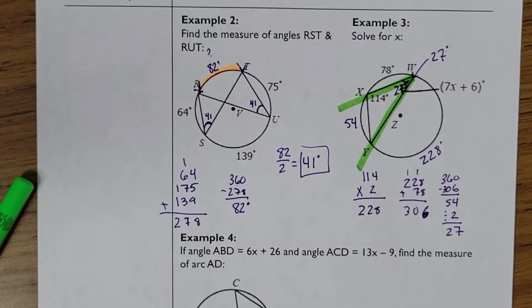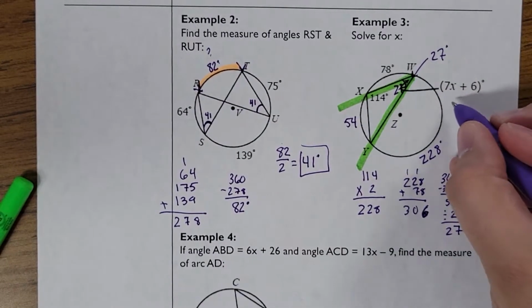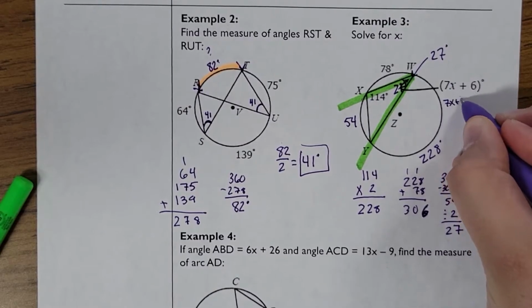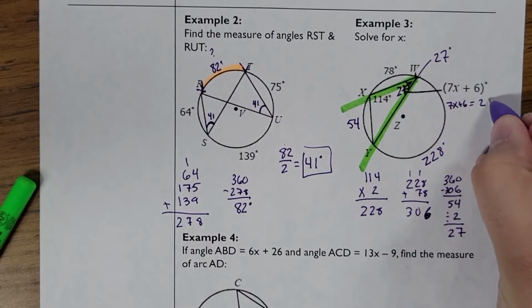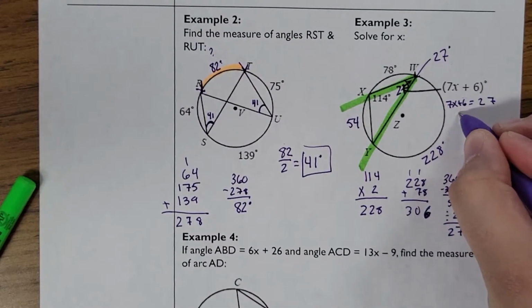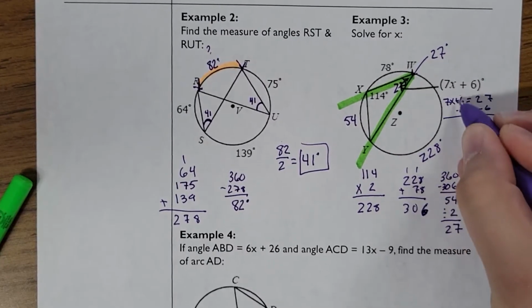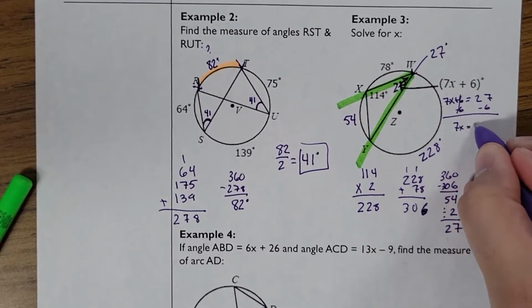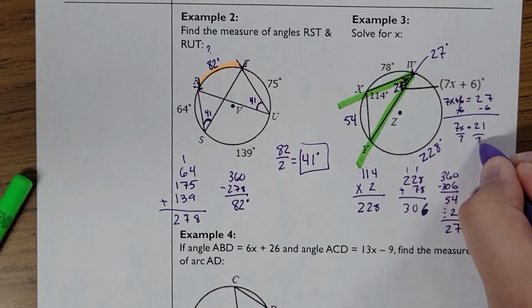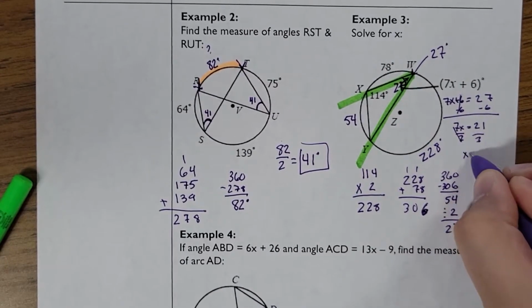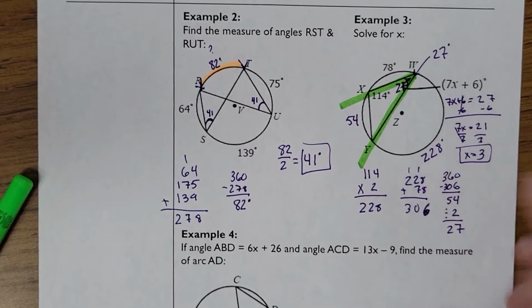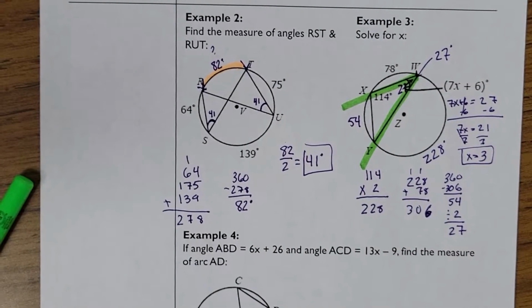7x plus 6 has to equal, not 21, 27, sorry. So we subtract 6 from both sides. That's where I got the 21 from. Divide by 7, and I get x equals 3. So I know that x equals 3 for that problem.